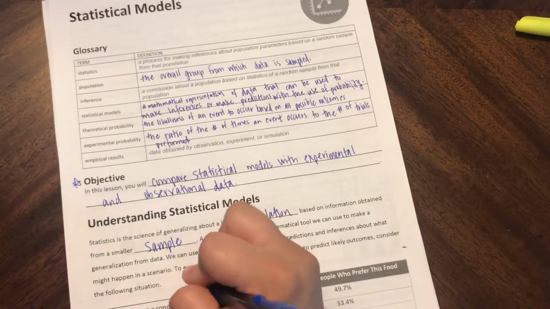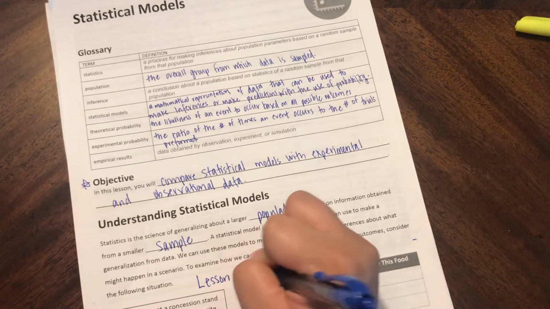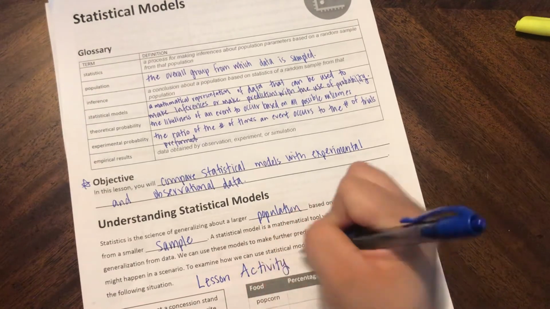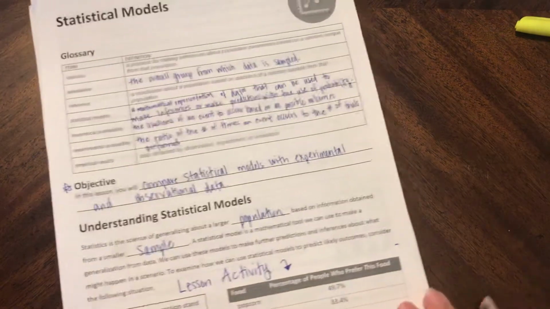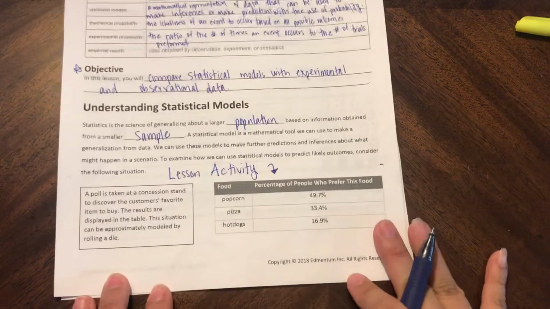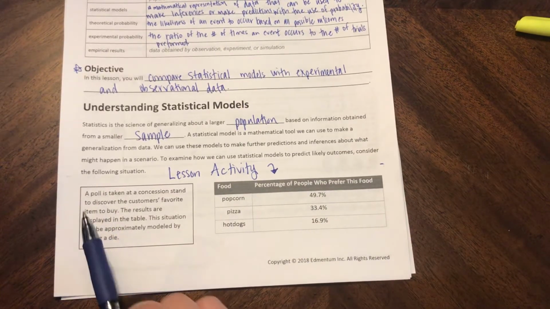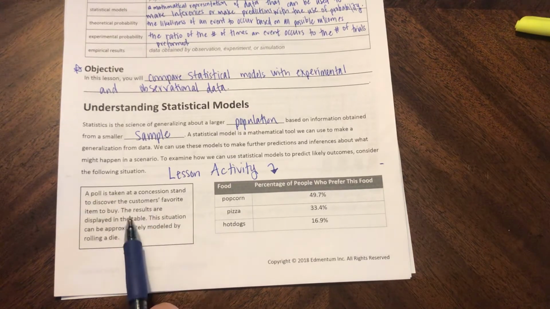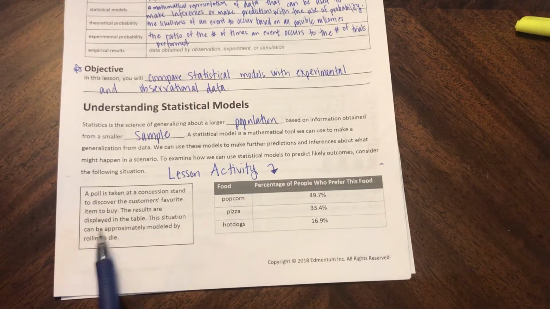Okay, just so you know, from this point forward, this is the lesson activity. So if you skip the lesson activity, these next few parts of this worksheet are the lesson activity. This is what it says in the lesson activity. A poll is taken at a concession stand to discover the customer's favorite item to buy. The results are displayed in the table. So here's the results. The situation can be approximated by a model of rolling a die.